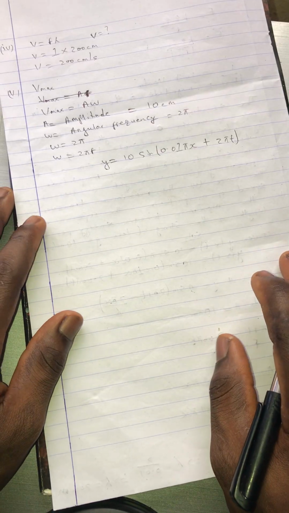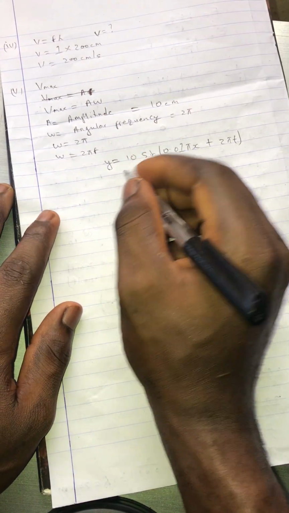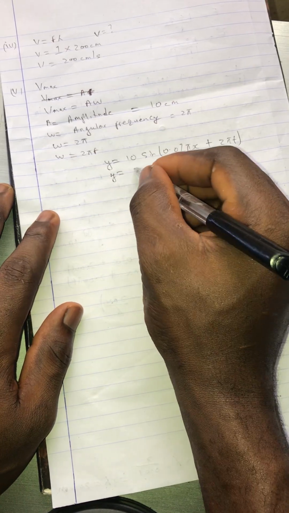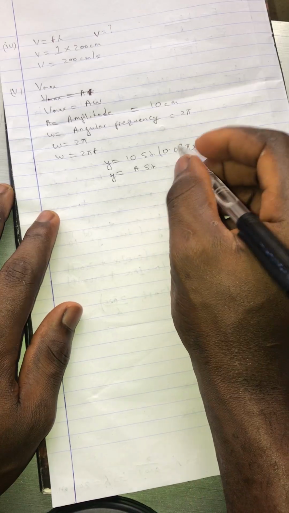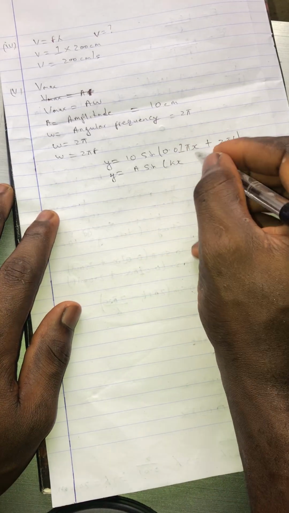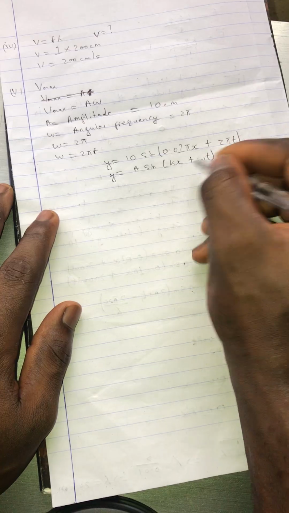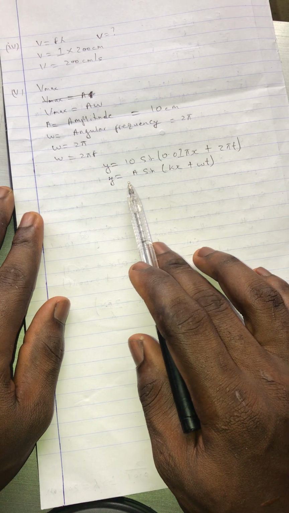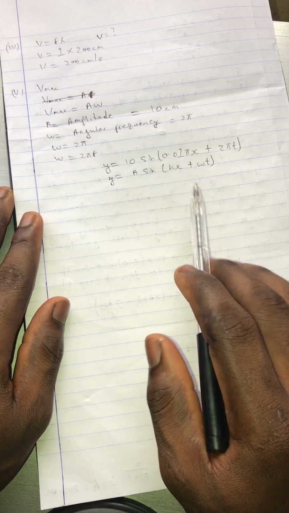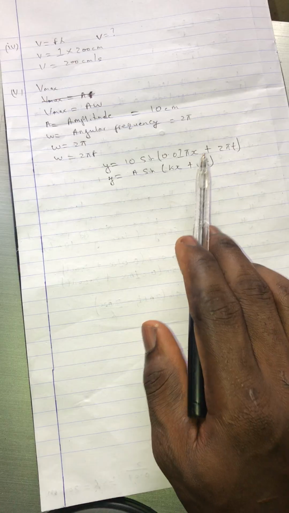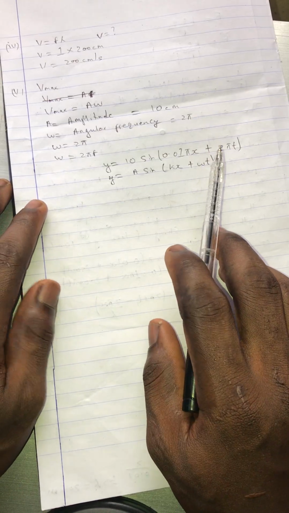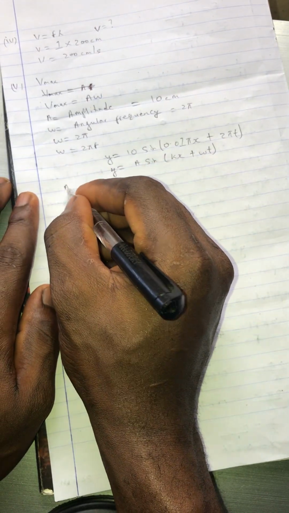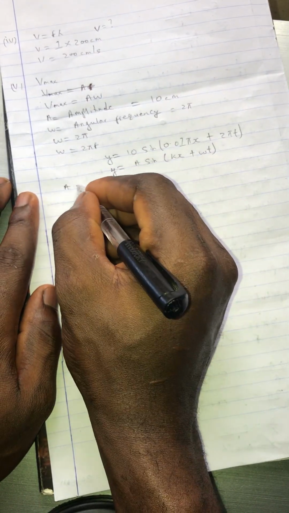Now, let's compare it with another wave equation, the standard wave equation: y equals A sine kx plus wt. So in this question number 5, we are using this standard wave equation to compare. If you compare this, our A is 10 here.